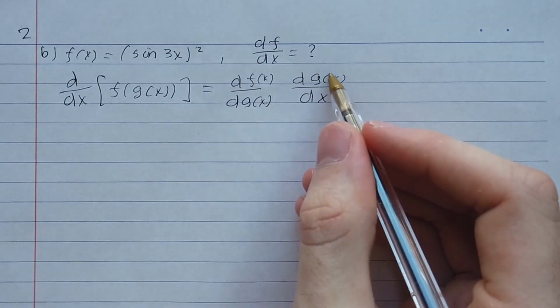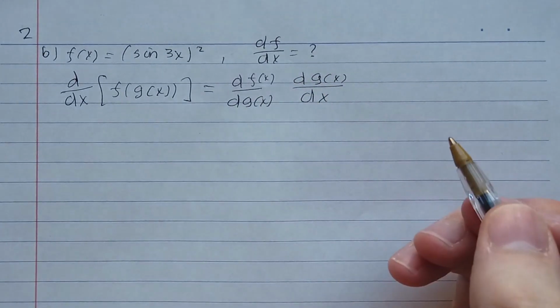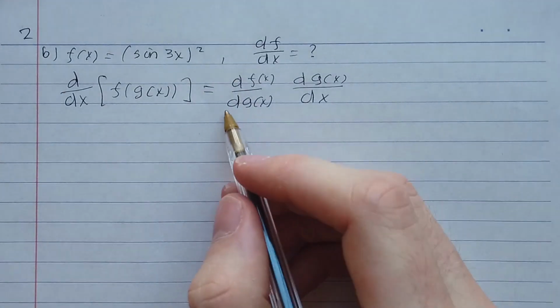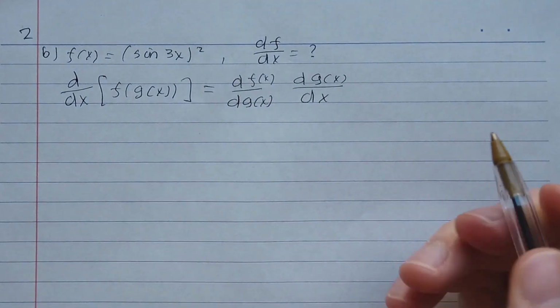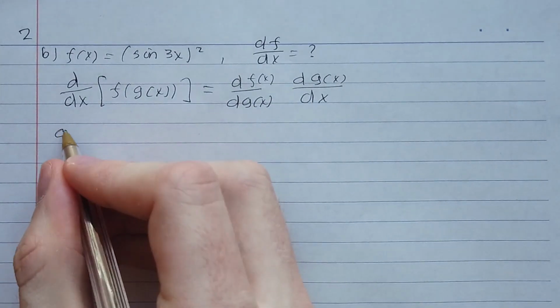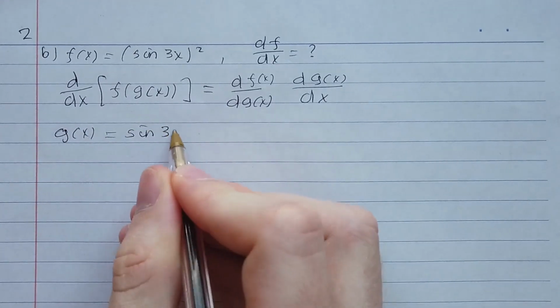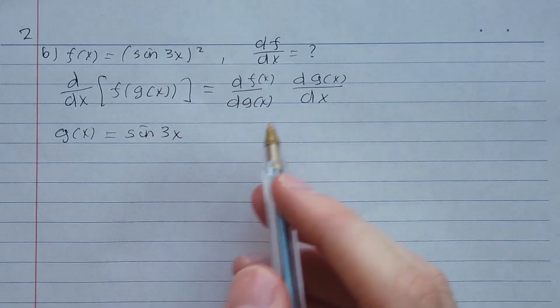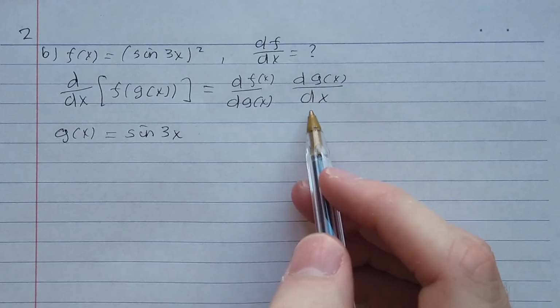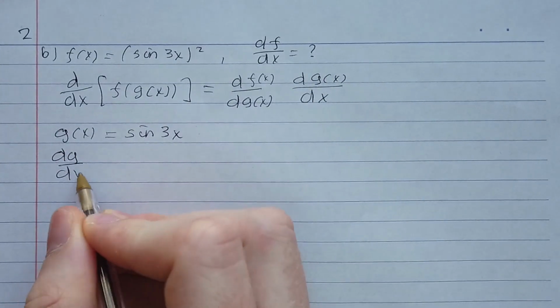And for now we can think of this as this cancels with this. Explicitly it's not, and a lot of people will tell you that this is not just simply cancelling dg of x's, but for now let's think of it like that. So here let's let our function g of x equals sine of 3x, because we have the function f, which is the squared function of sine 3x, and clearly we want the derivative of this g of x with respect to x, so we want dg by dx.